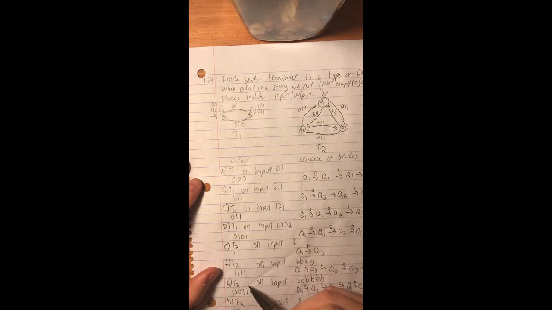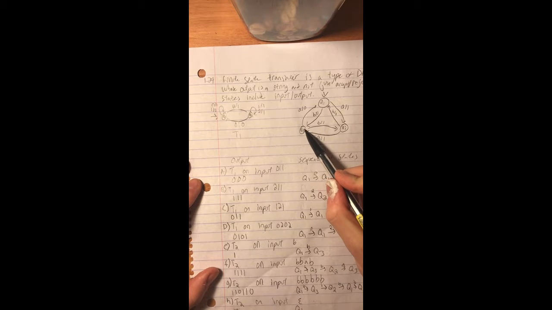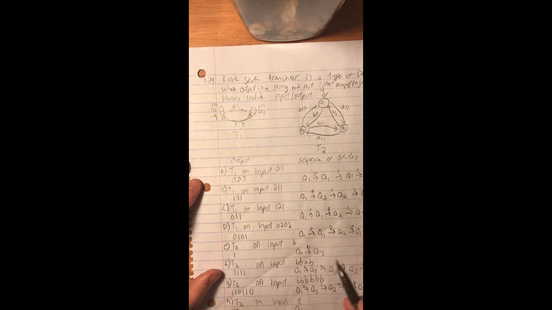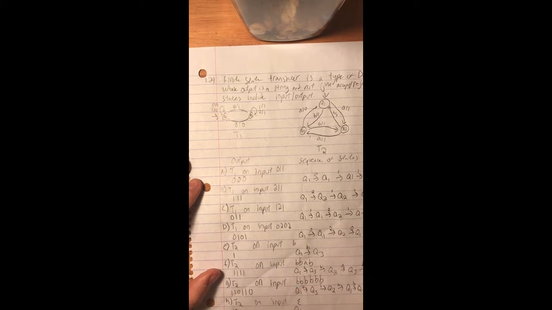And then we jump to T2. So for BBAA, it would go B to Q3 and output a 1, B to Q2 output a 1, B to Q1 output, no, I meant A back to Q3 output a 1, and then B again to Q2 output a 1. So that would again be the output.